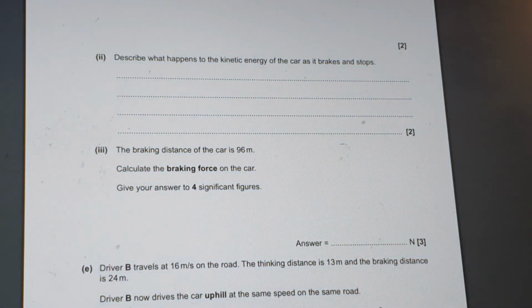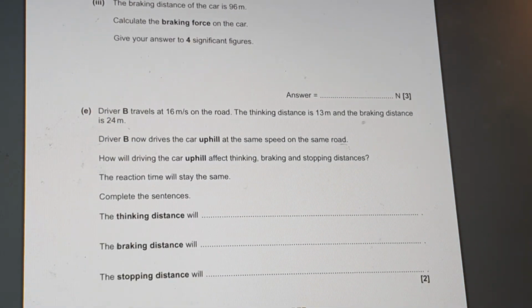Alright, let's look at E. Driver B travels at 16 meters per second on the road. The thinking distance is 30 meters and the braking distance is 24 meters. Now it drives uphill at the same speed on the same road. How will driving the car uphill affect thinking, braking and stopping distance? The reaction time will stay the same. The thinking distance is the reaction time times the speed. Because we are given that the speed of the car is the same.